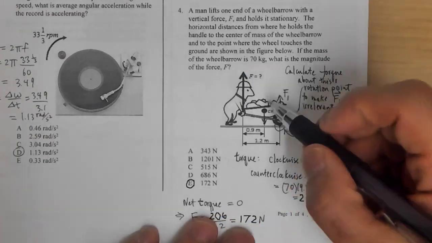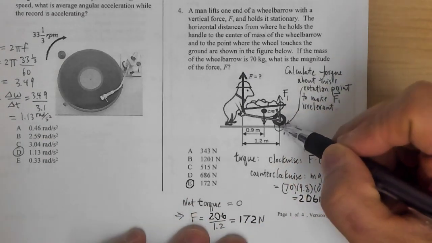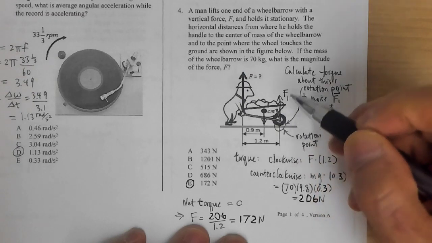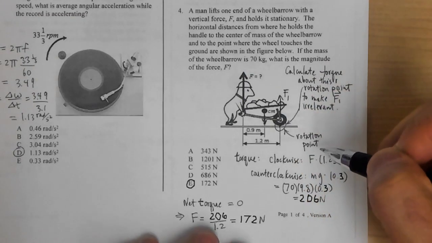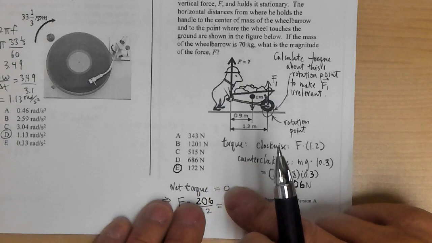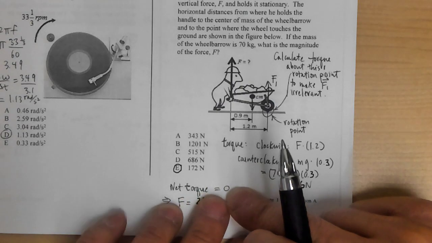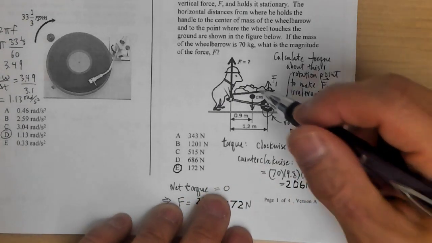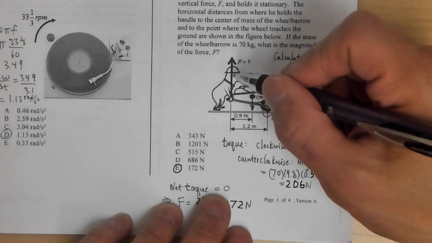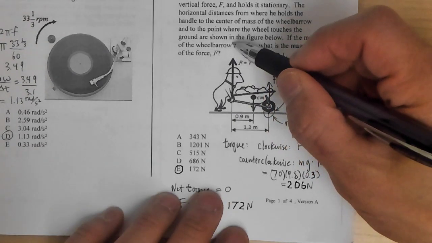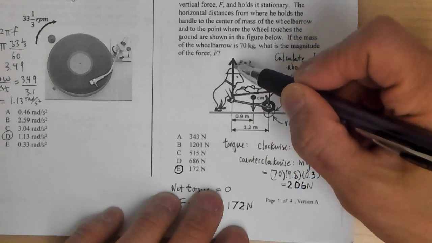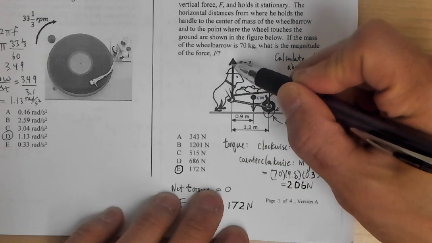Okay. Now, what we're going to do is we're going to say that the net torque about the rotation point needs to be equal to 0. Net torque is equal to 0 because it's in static equilibrium. So let's first get the torque due to the force F. Okay. Force F, the easiest way to do this because it's a vertical force is to draw a straight line through the force. You do that.